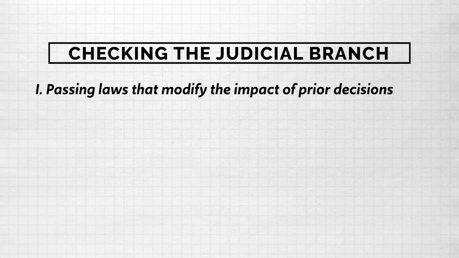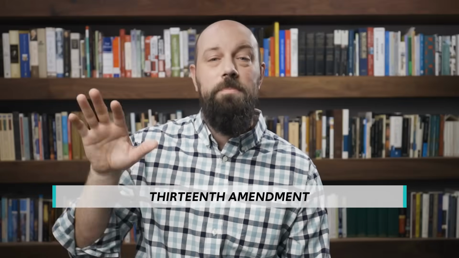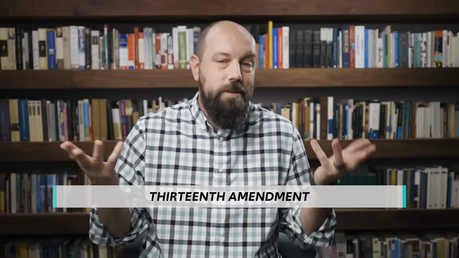The second way Congress can check the court is through constitutional amendments. So in response to the Dred Scott case, which essentially opened all states to slavery, Congress passed the 13th Amendment, which banned slavery. Also, there was a civil war, but whatever. The 13th Amendment reversed the Dred Scott decision.